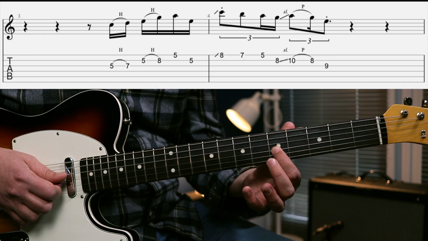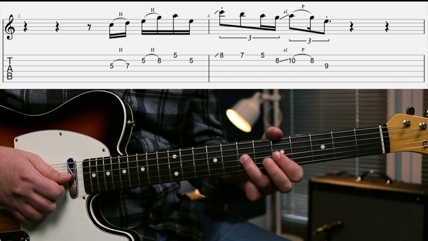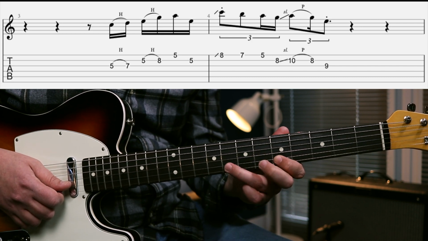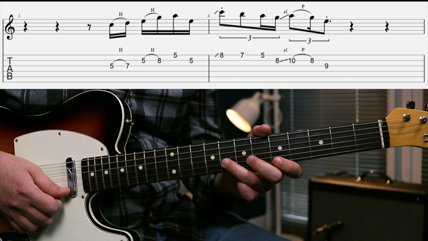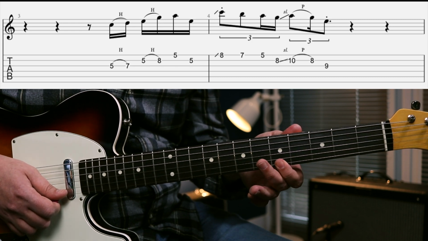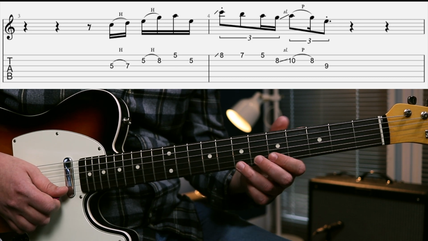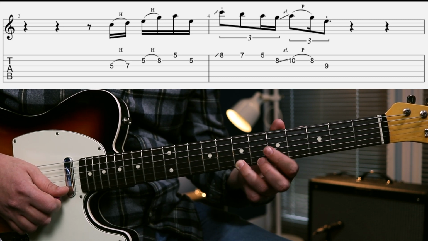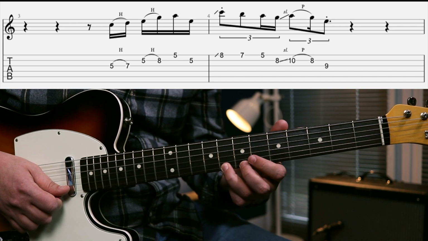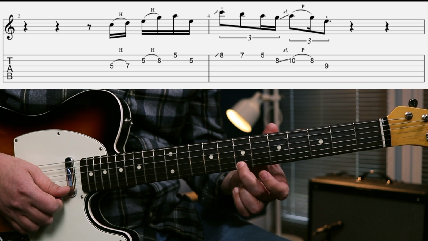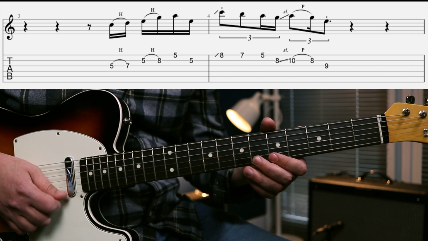So this is going to start on the 5th fret of the G string with a hammer onto the 7th fret of the G, and then a hammer from 5 to the 8 of the B string. Then we're going to play the 5th fret of the high E, back to the 5th fret of the B, and a little slide from the 7th fret of the high E to the 8th fret, and then down to the 7th fret. And this is our B note here, this is our 9th.